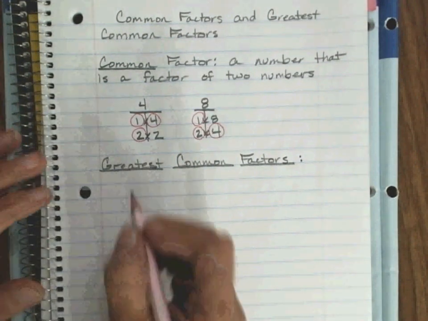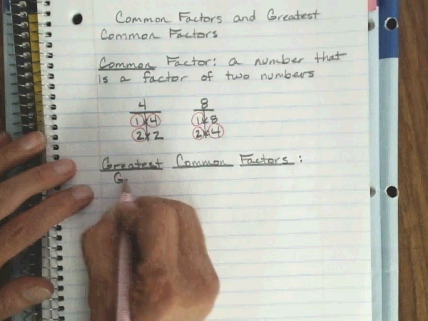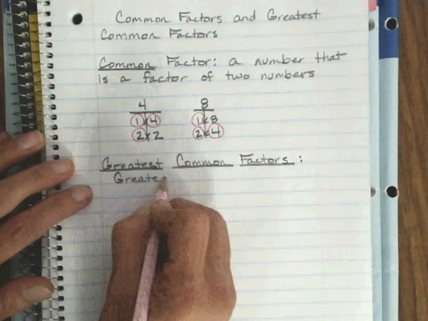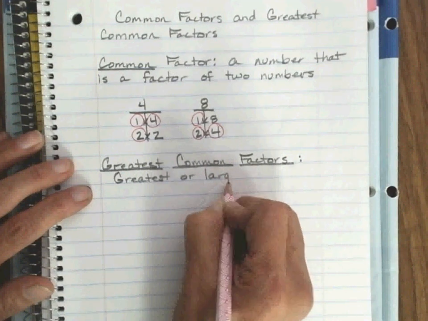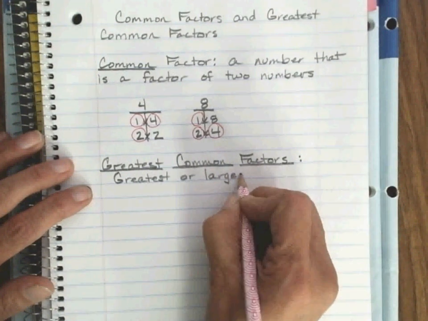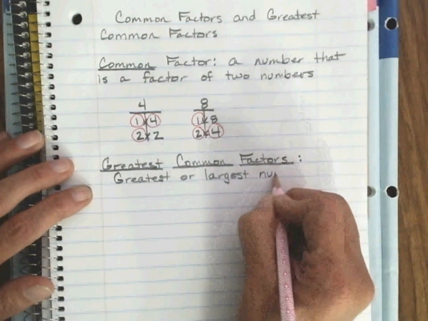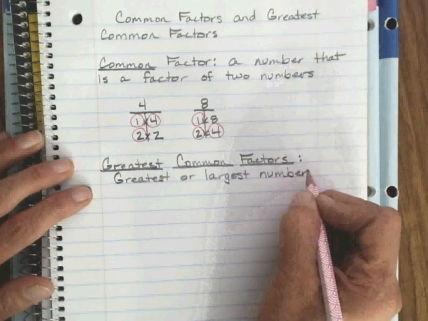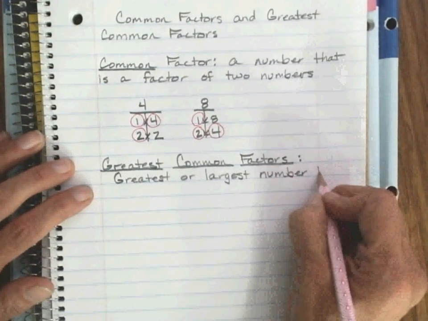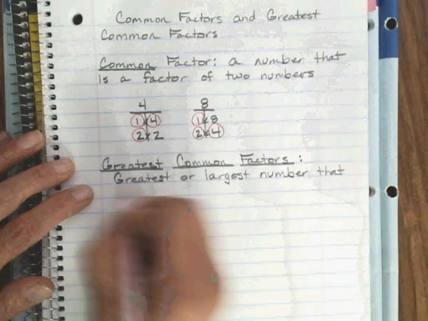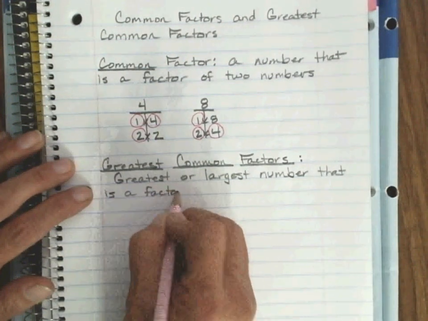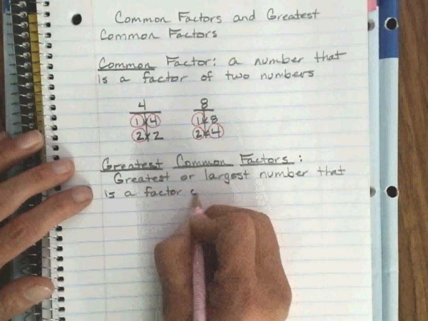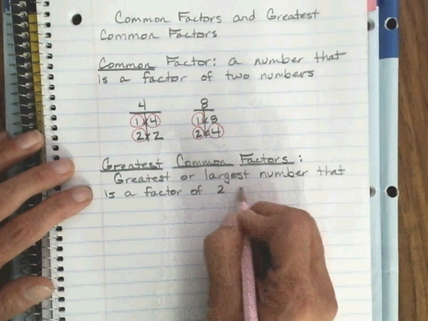Okay, so greatest common factors are the greatest or the largest number that is a factor of two numbers.